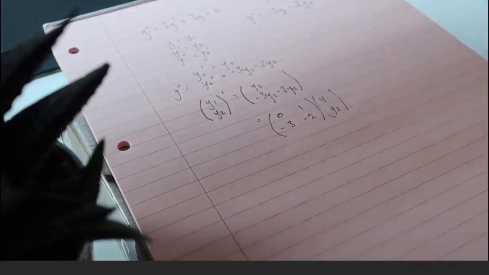And that's it. Okay, part B says, find an approximation to y of 1.2 using h is 0.1. So I'm going to need to do 2 steps.